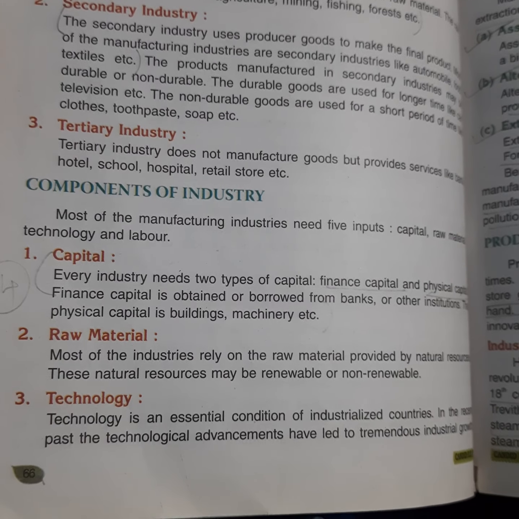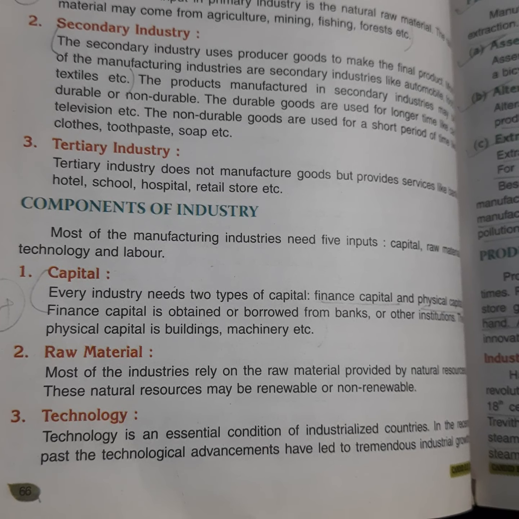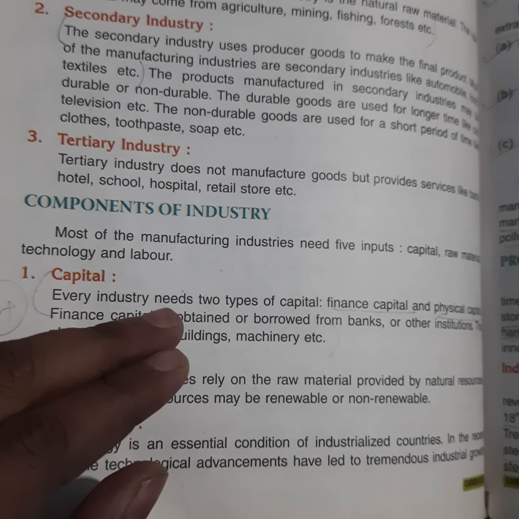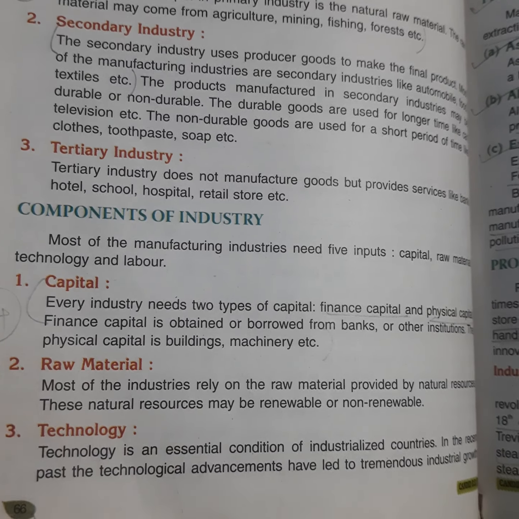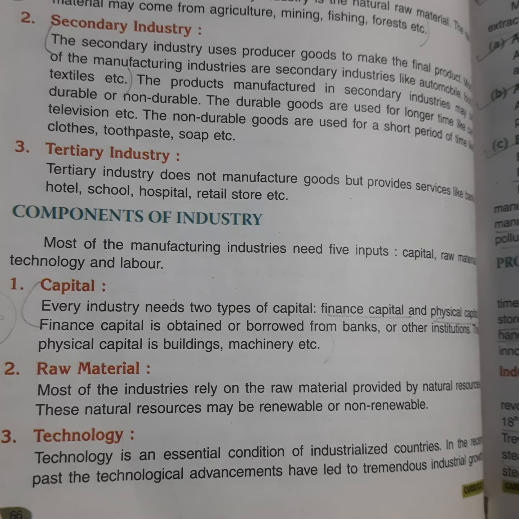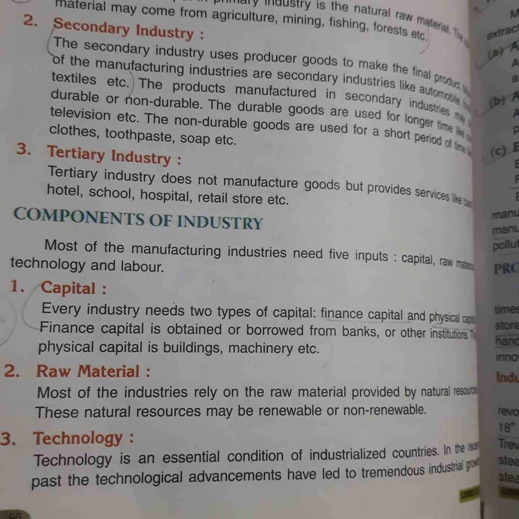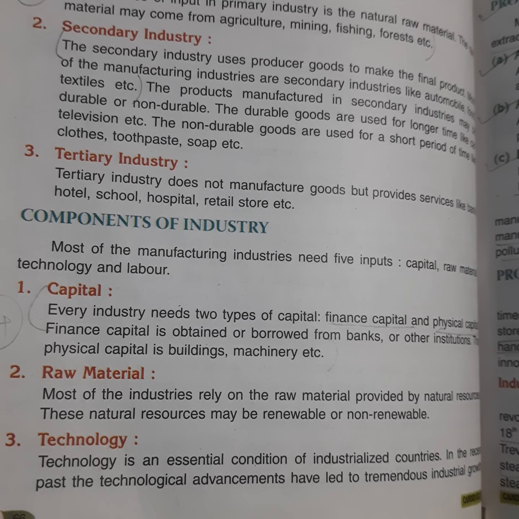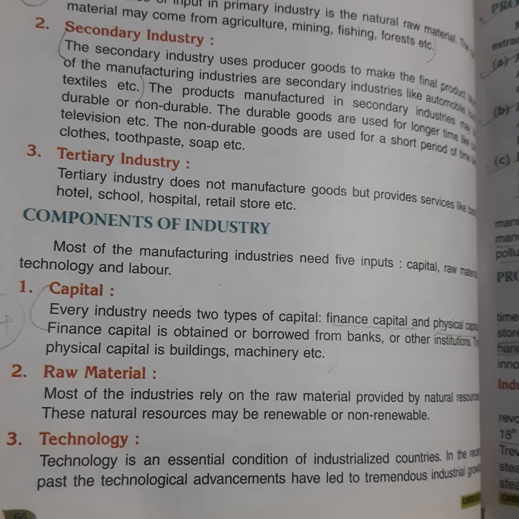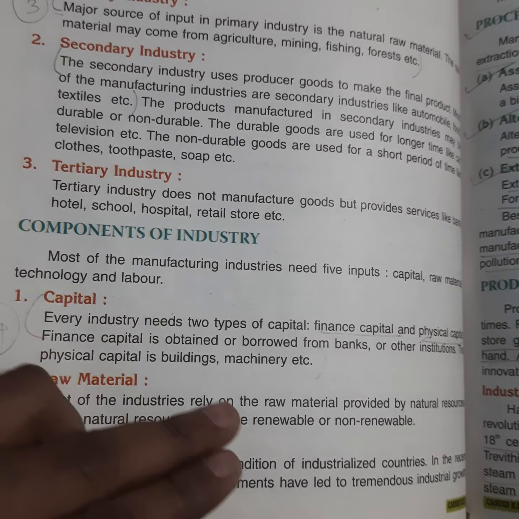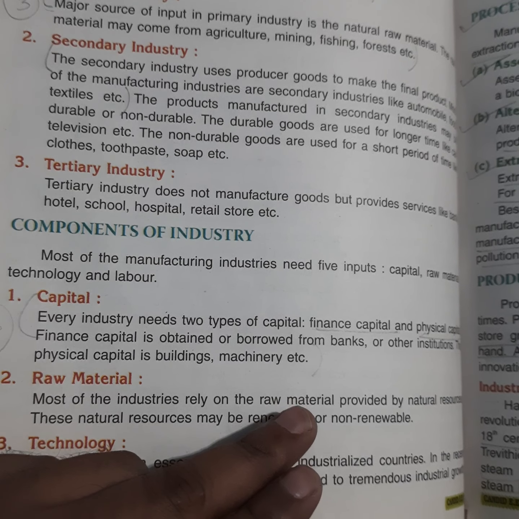Now the question arises: what are the types of finance in the industries? You see, there are two types of finance. Every industry actually needs two types of capital: finance capital and physical capital. Finance capital is obtained or borrowed from banks or other institutions. The physical capital is buildings, machinery, and so on.